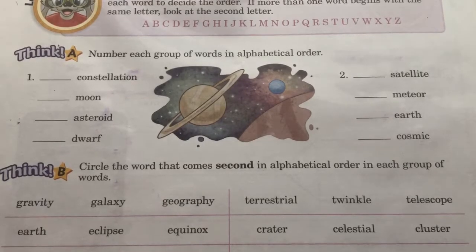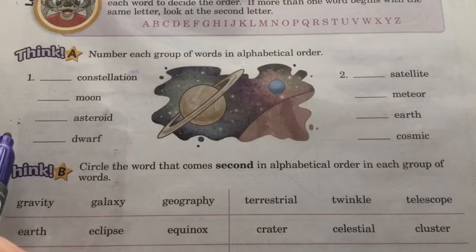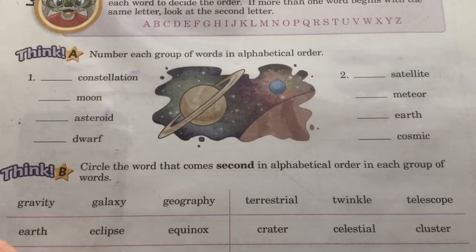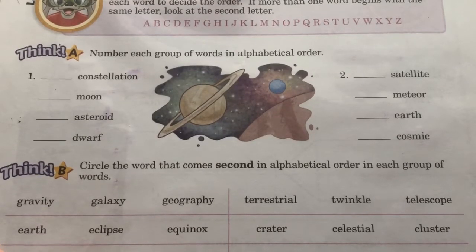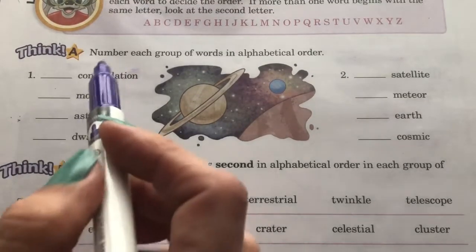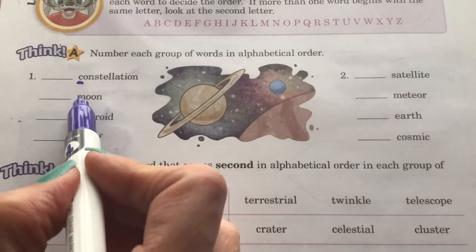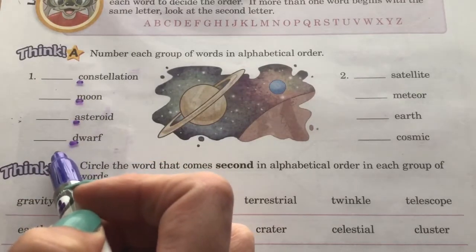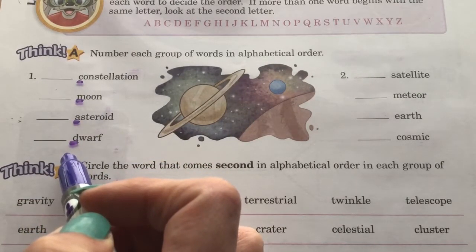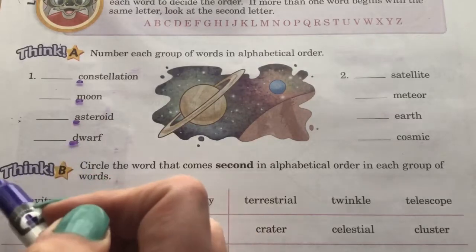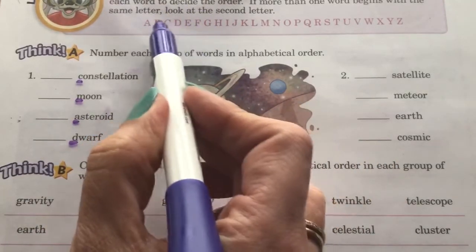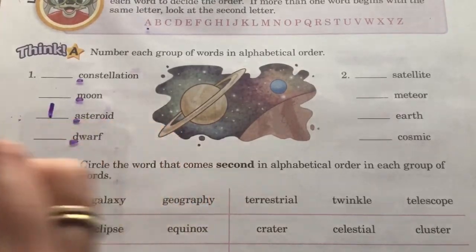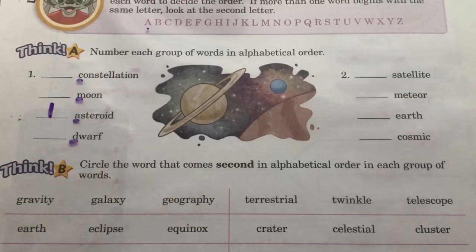Okay, welcome back, and let's look here at our group of words, and we needed to find out which one comes first in alphabetical order. So we're going to look at the first letter of the word, and all of them are different, so that will actually make it easier. Which one of these did you have go first? Well, we start at the beginning of the alphabet. A is the first letter. The word asteroid starts with the letter A, so we put a number 1 beside of it.